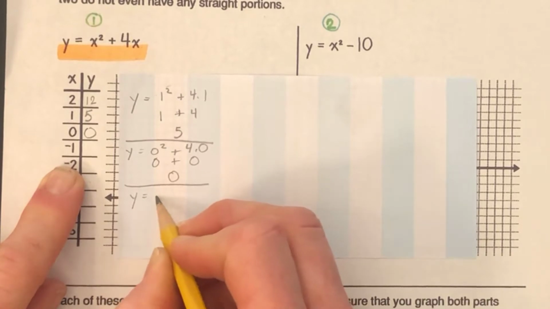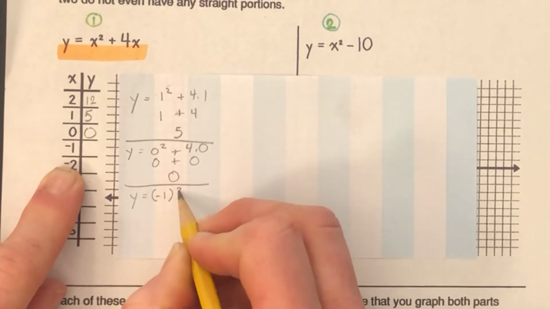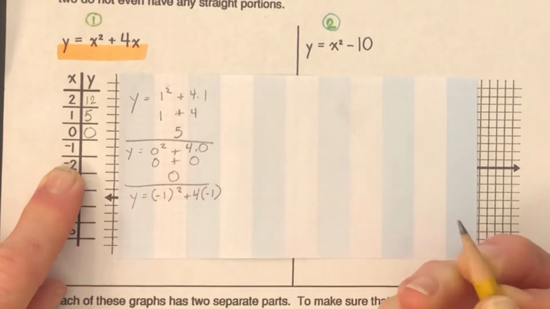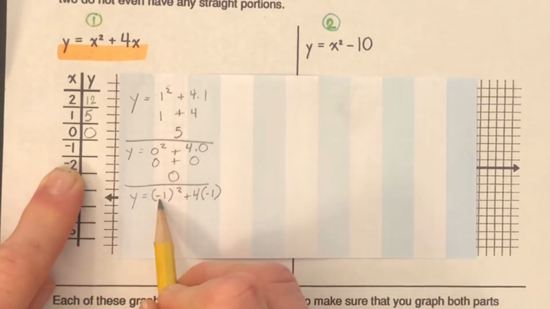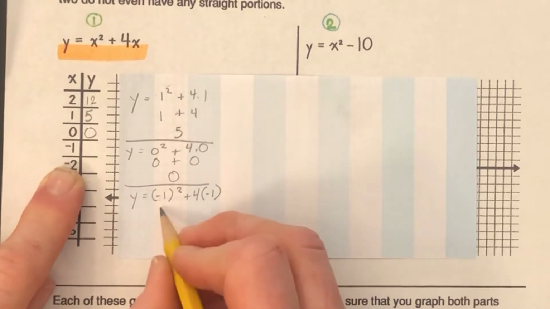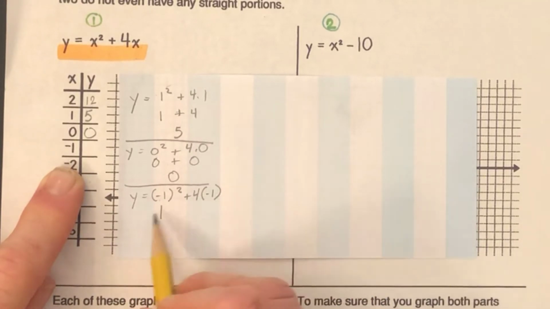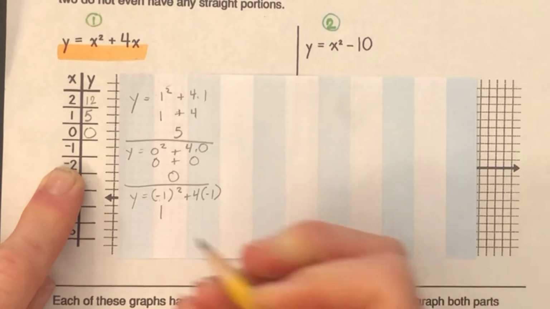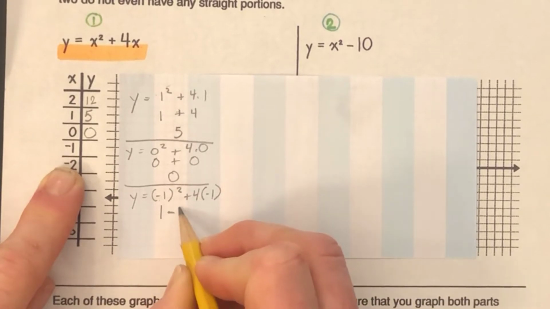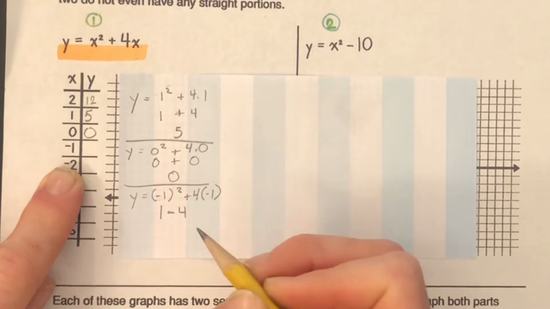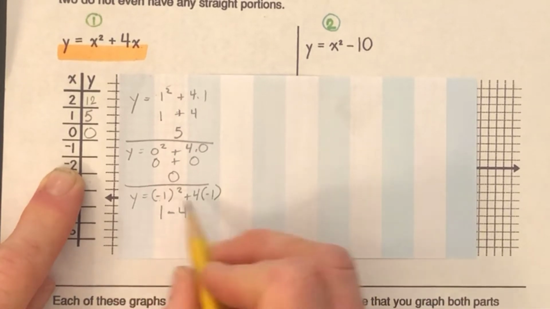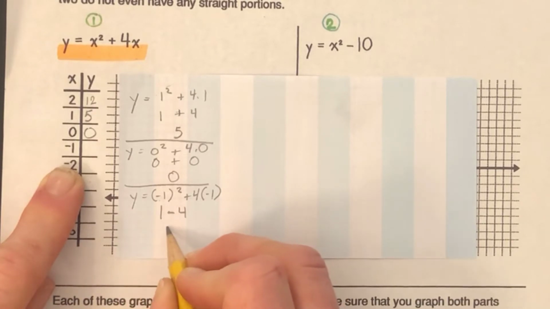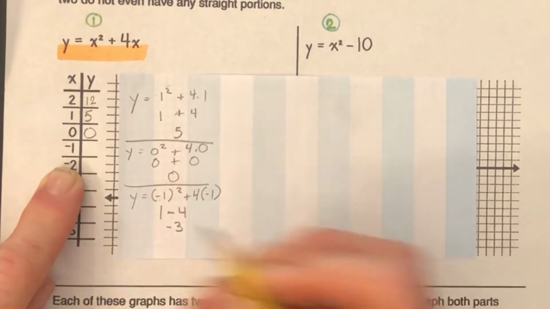Y equals negative 1 squared plus 4 times negative 1. Negative 1 times negative 1 is 1. And then positive 4 times negative 1 is negative 4. You could put 1 plus negative 4, but this is how I've always preferred to do it. So then y equals negative 3.